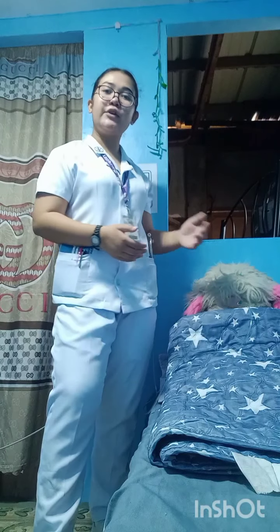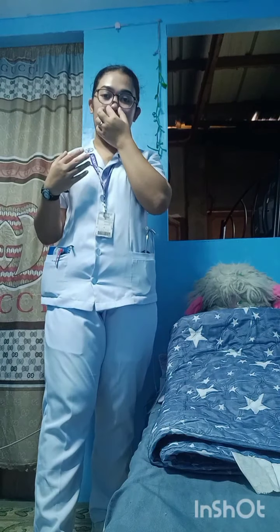Next step is we're going to do the assessment of our nasal cannula. In assessing the nasal cannula of your client, first you're going to assess your client's nares if there are any incrustation or irritation, because there are instances na yung mga client natin, lalo na yung mga hindi naglilinis ng kanilang nares or ng kanilang nostrils, meron yung mga incrustation.